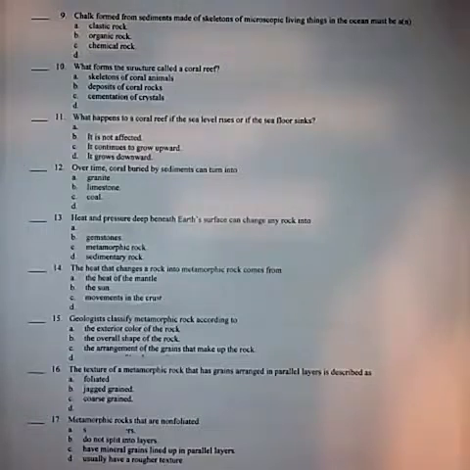Number 16. The texture of a metamorphic rock that has grains arranged in parallel layers is described as A. Foliated, B. Jagged grains, or C. Coarse grains. Number 17. Metamorphic rocks that are non-foliated, B. Do not split into layers, C. Have mineral grains lined up into parallel layers, or D. Usually have a rough texture.